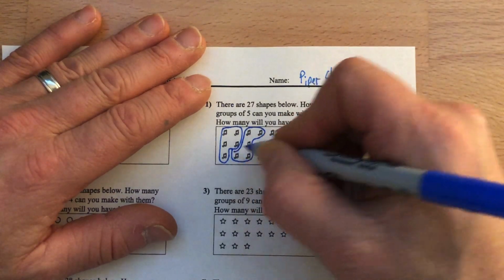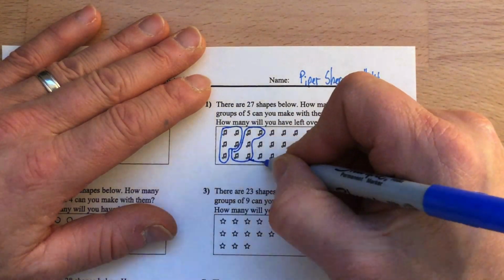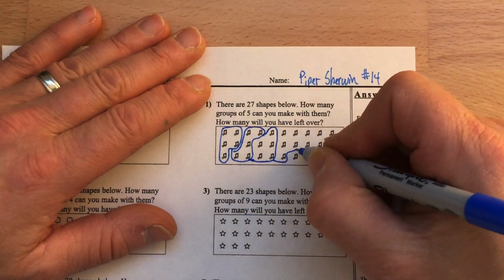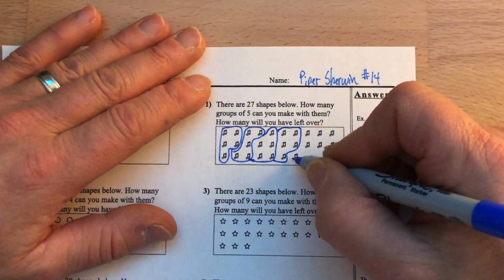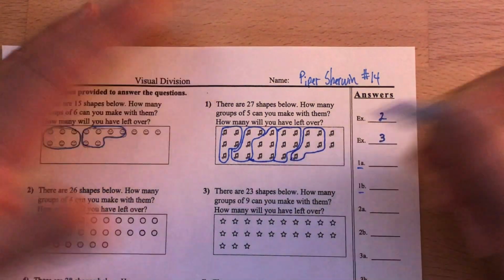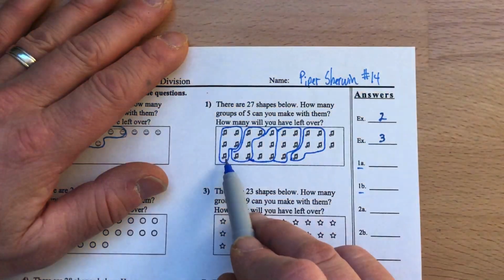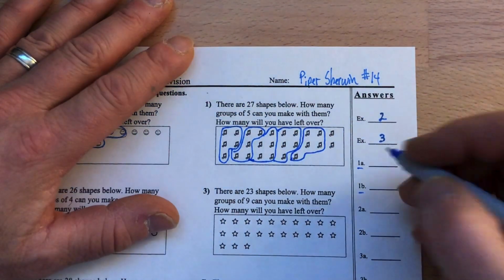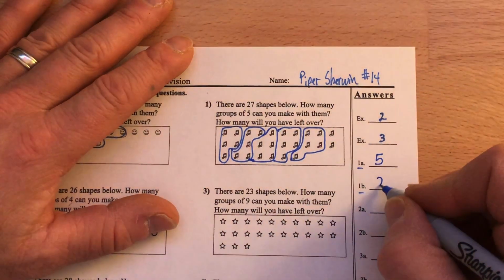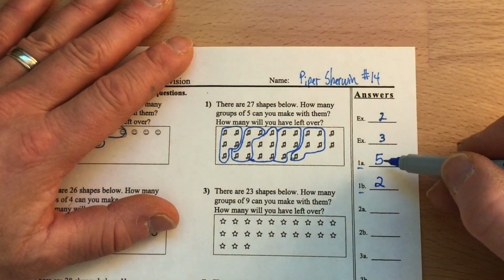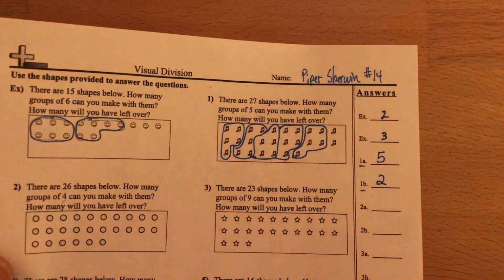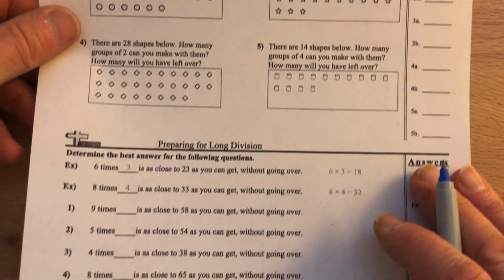Okay, there's 5. And then there's 5. And then there's 5 again. And then here's 5. Good. And I can't make another group of 5. So I've got 1, 2, 3, 4, 5 groups of 5 with 2 left over. And that makes sense. 5 groups of 5 is 25 plus 2 is 27. Okay? Let's skip down here so I can show you what this one looks like, okay?